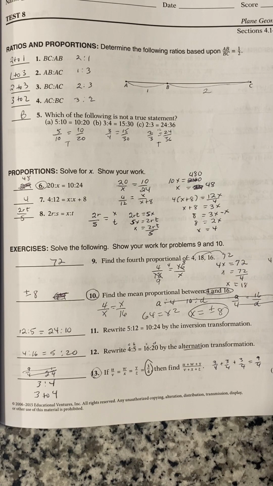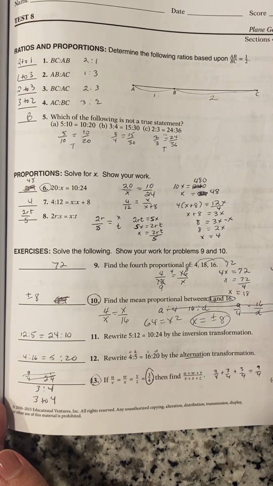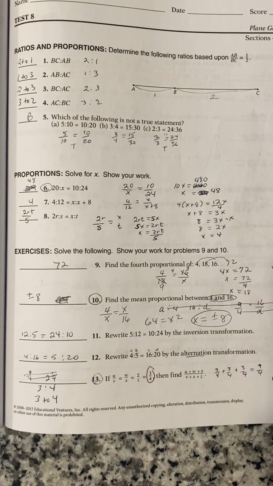So this is test number 8. You'll find it is not so hard. It's not as hard as that last test we did. So we are in your geometry, test 8. So let's go. Determine the following ratios based on AB to BC equal 1 to 2.